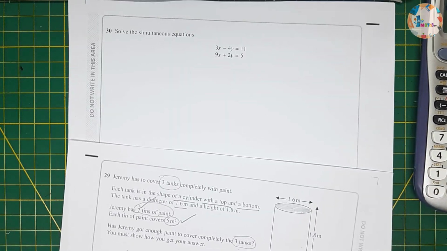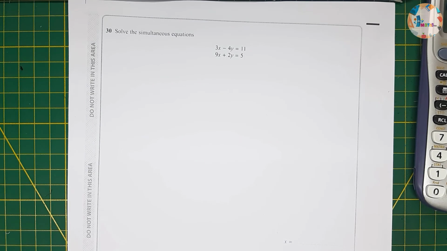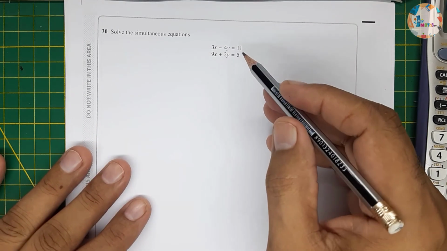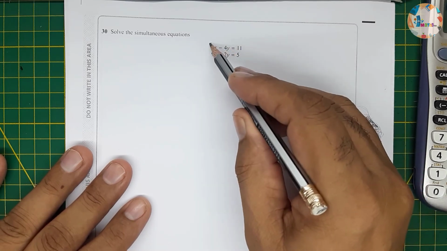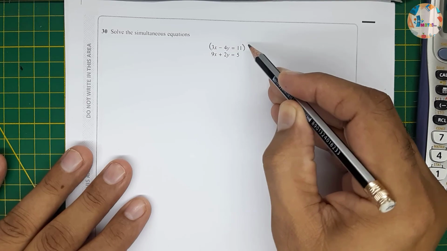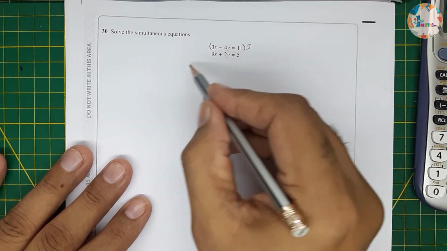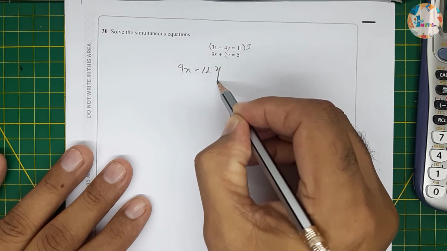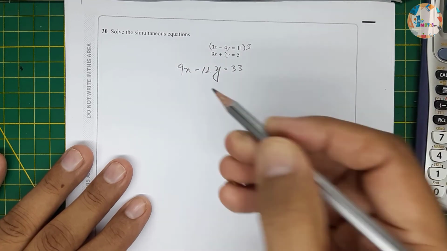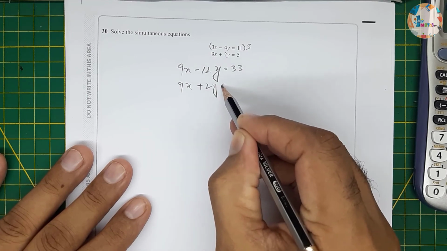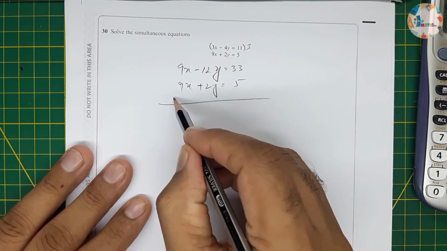Done. Now question number 30, this is a simultaneous equation we have to solve. We multiply the first equation by 3, and it becomes 9x minus 12y is equal to 33, and the second equation is 9x plus 2y is equal to 5, and we can subtract.